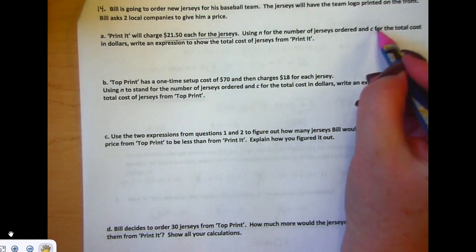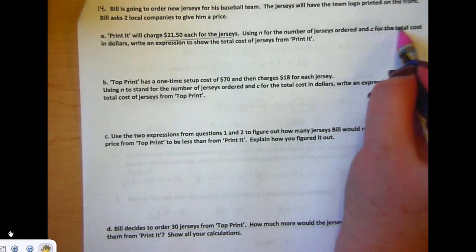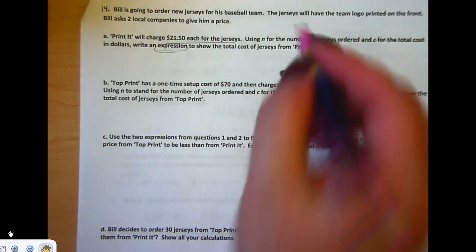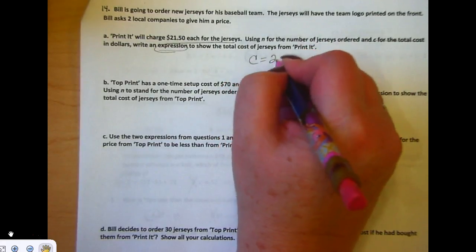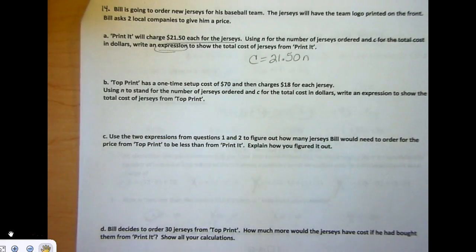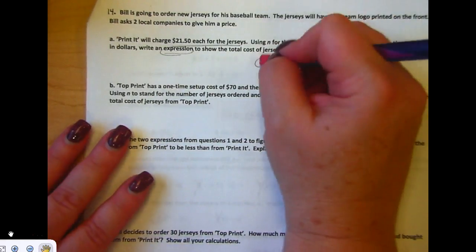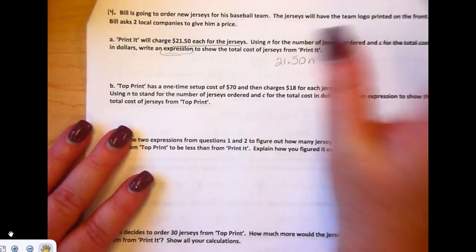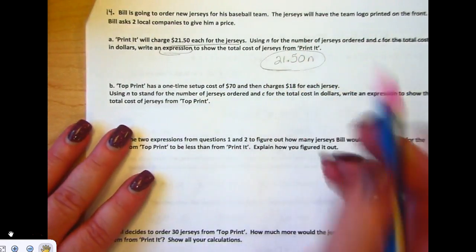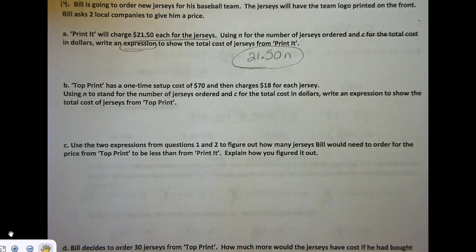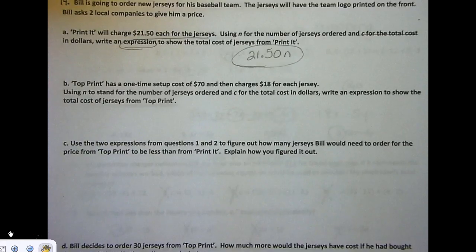So really, we're not going to use the C for the cost because it wants us to write an expression. So if it had said write an equation, that would have looked like C equals $21.50 times N, times the number of jerseys. That's an equation, but it said to write an expression. I really need to go through and edit this. So this is what you're going to use for Print It. Print It, this is how we would figure the cost. $21.50 times N. And then if they told us 10, $21.50 times 10 would be $215. We could do the math for that.